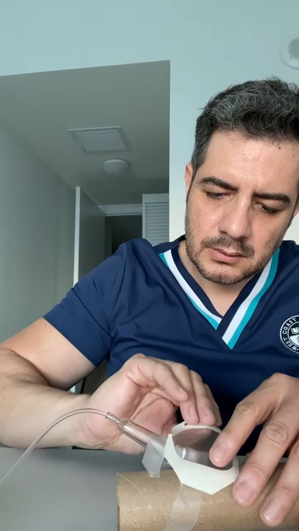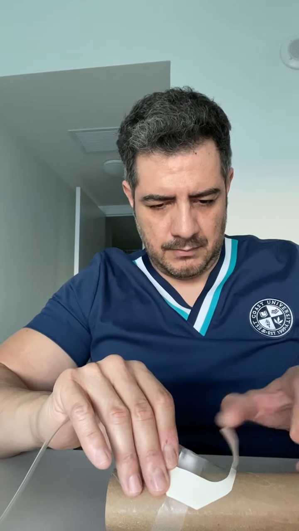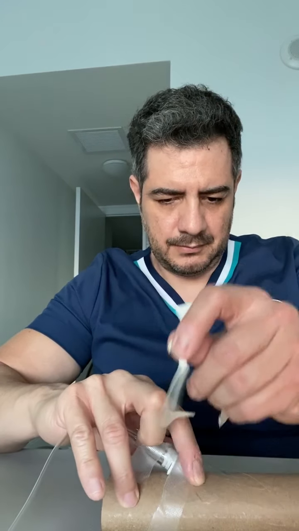Do it like so. Then we remove this part. And we proceed to place a label right over here. I'm going to pretend this is a label with the patient's name, right here. That's going to happen just per facility policy.